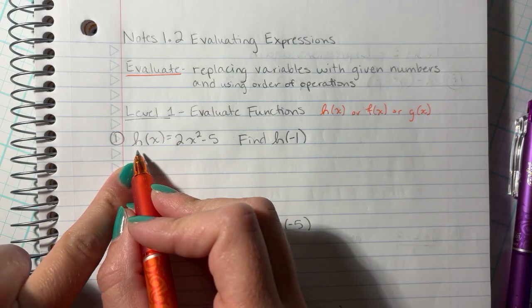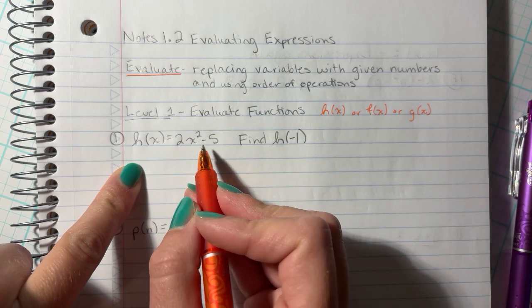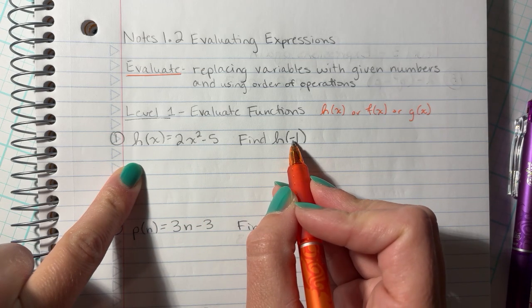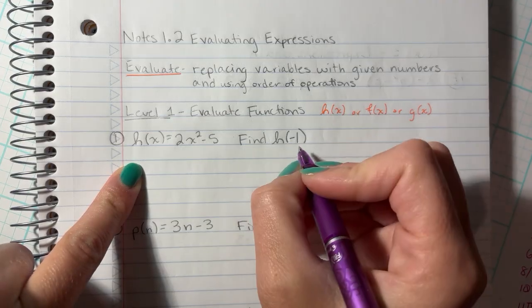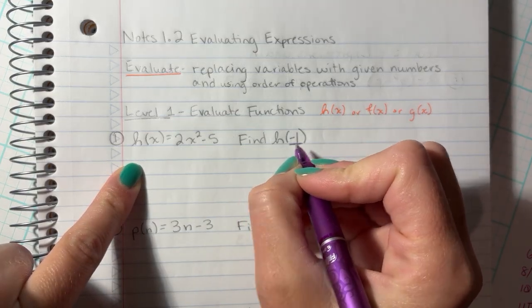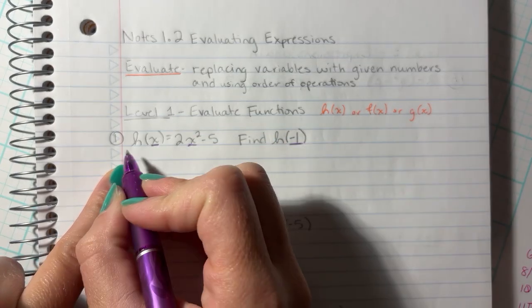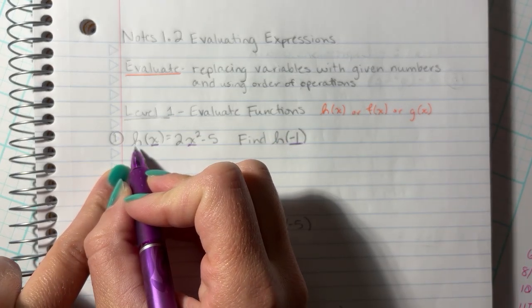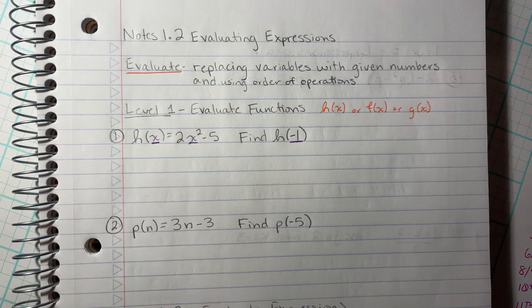So for example, we have h of x equals 2x squared minus 5, and it says find h of negative 1. So what that means is this negative 1 is going to replace both of these x's. The h out here, it's going to stay the same. So we are going to replace those x's.